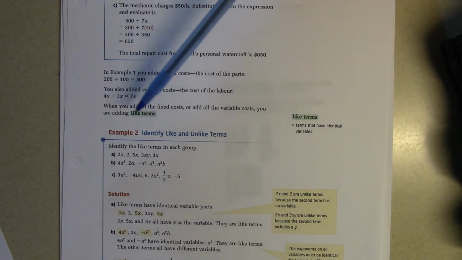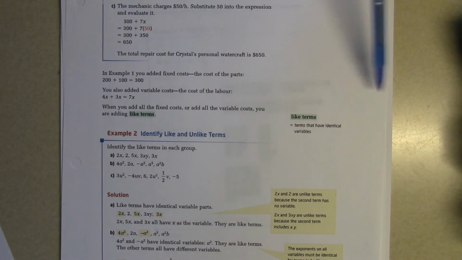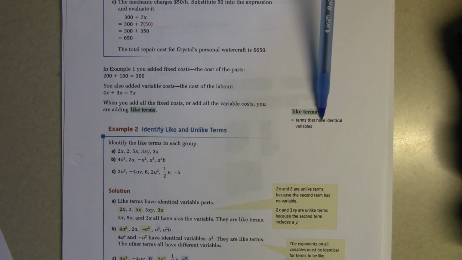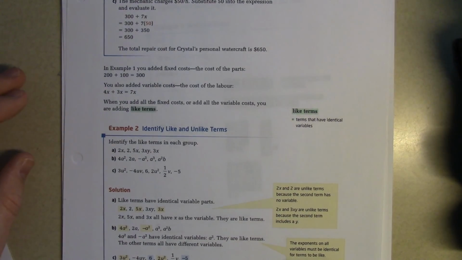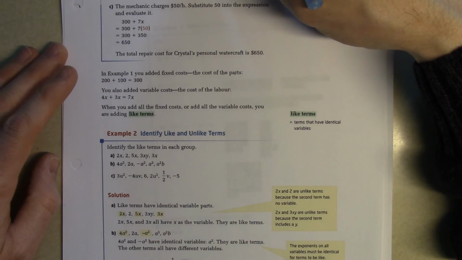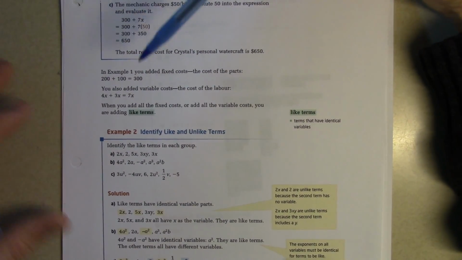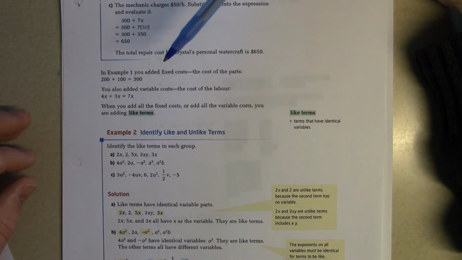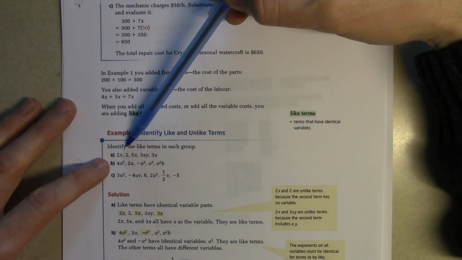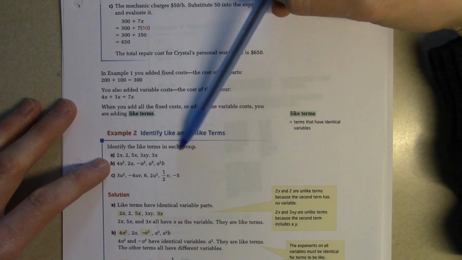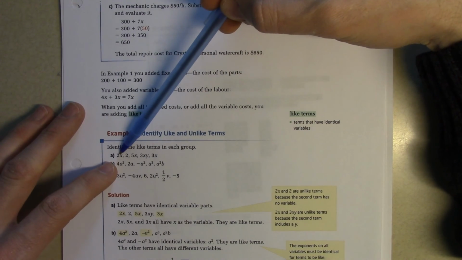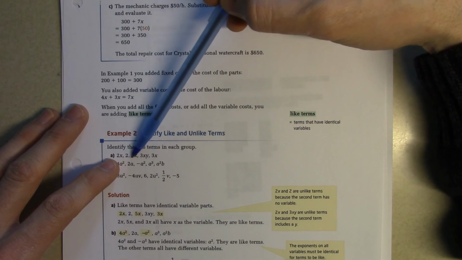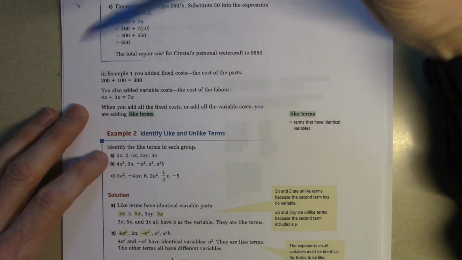So let's look at example 2. First of all, it's important to define like terms. So the definition is just terms that have identical variables. So like terms are dictated by the letter or lack of letter. Okay, so in this case, it says identify the like terms in each group. So I'm going to look for the terms that have the same letter. Here, 2x, 5x, and 3x.